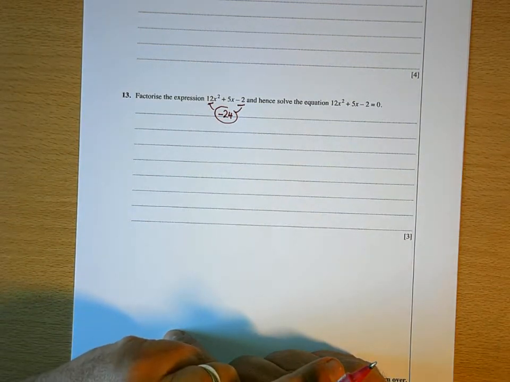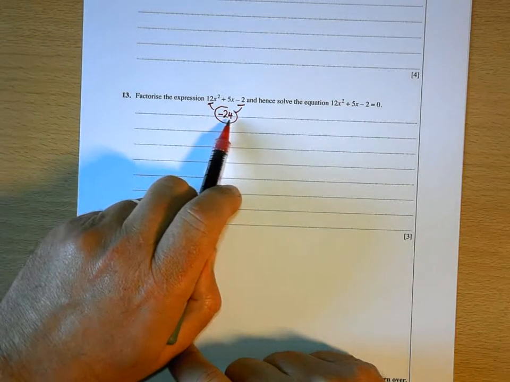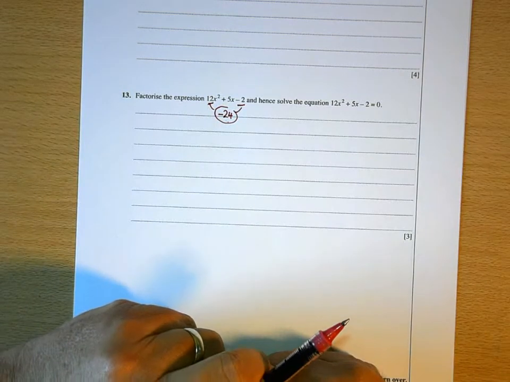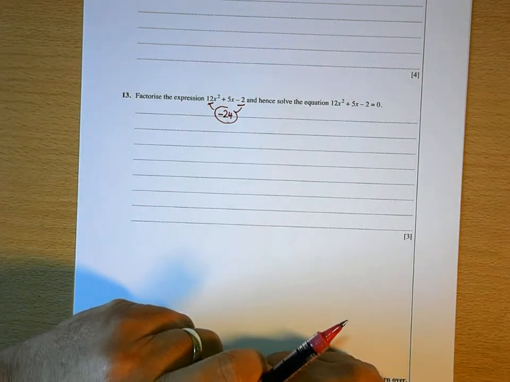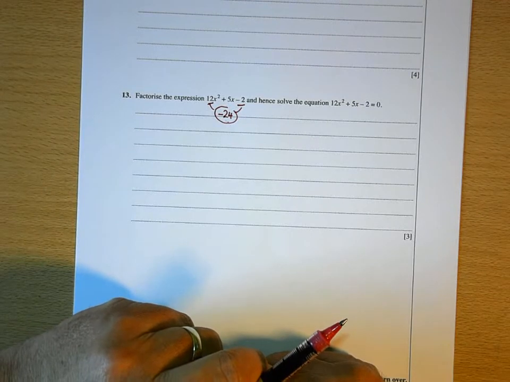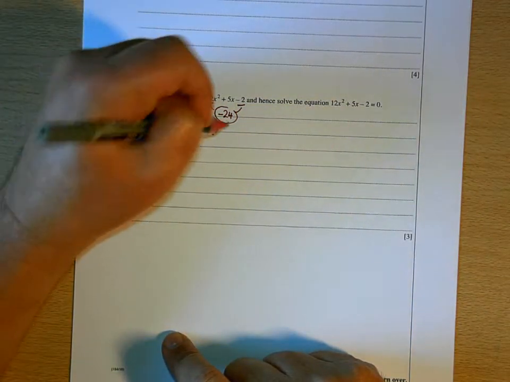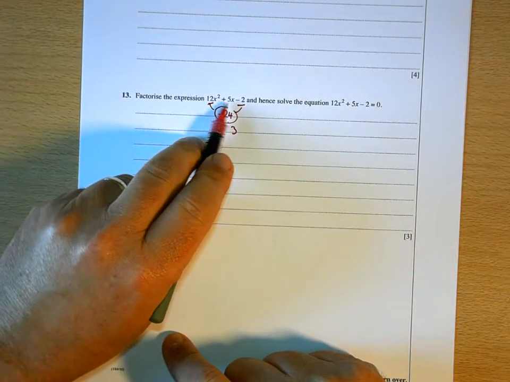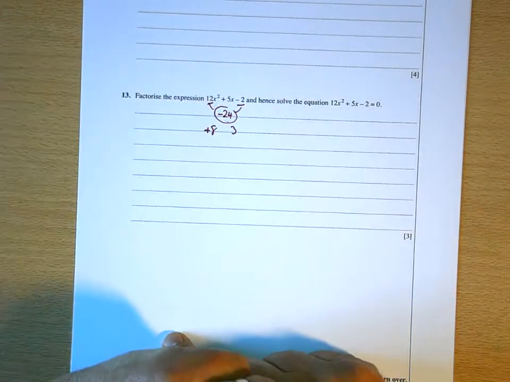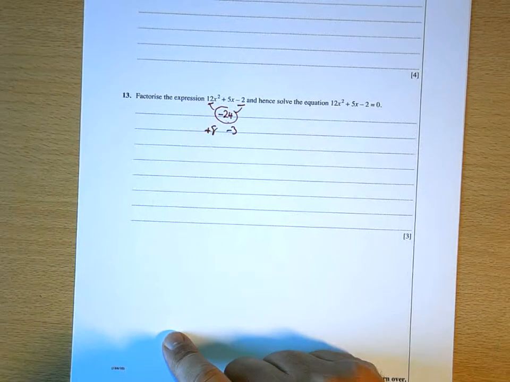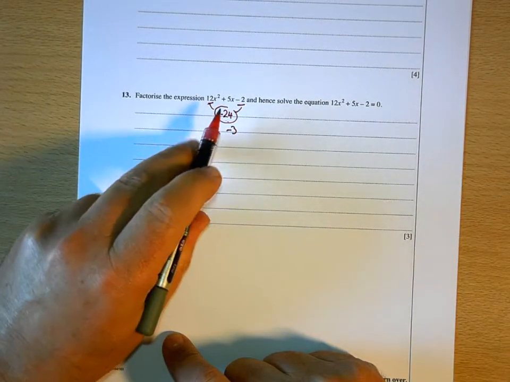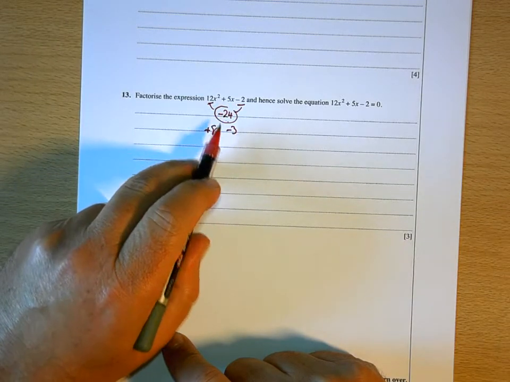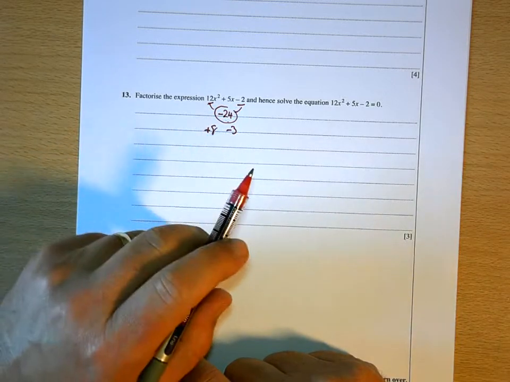So when you're thinking about 24, 1 times 24 is 24, but 24 and 1 aren't going to combine to give 5. 2 and 12 won't give you 5. 8 and 3, well, there's something you can do with 8 and 3. When you multiply them you get 24. You want plus 5, so if the 8 was positive and the 3 was negative, then 8 take away 3 is plus 5, and when you multiply those numbers you get negative 24. So those are your two numbers. That's the first stage.